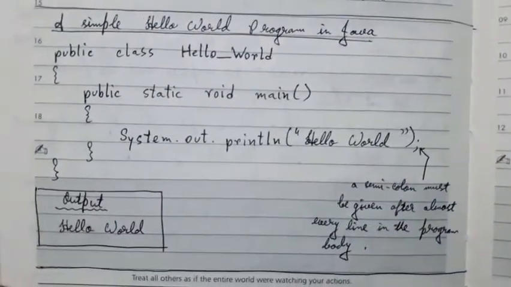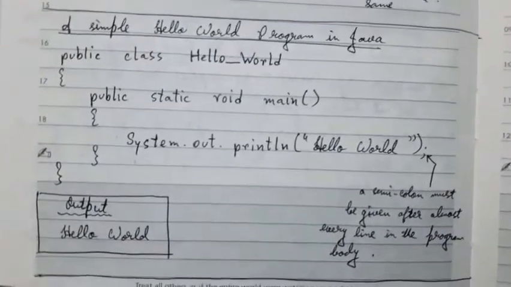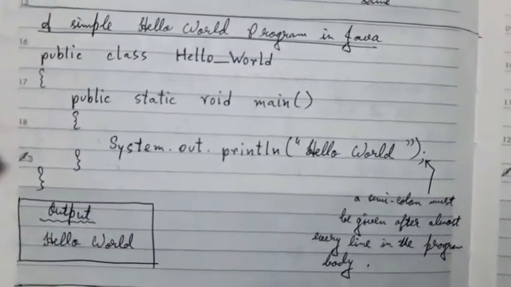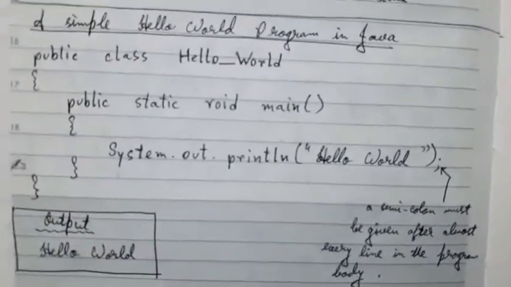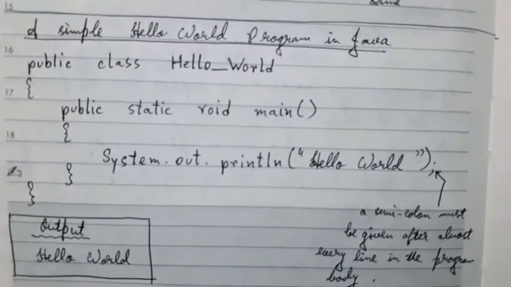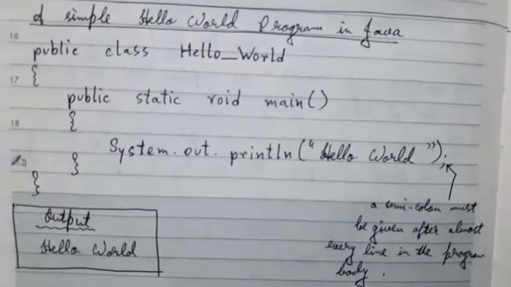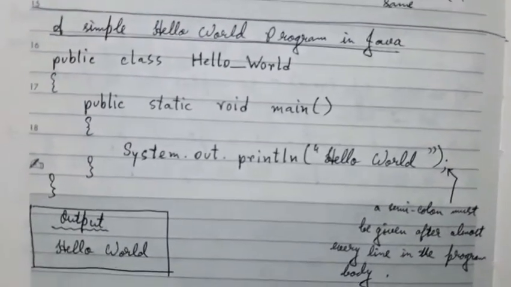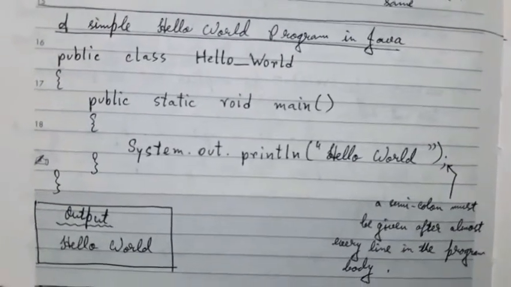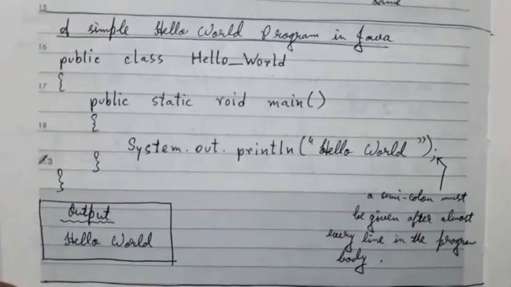Next day I'm going to proceed with different types of operators and expressions, then tokens, identifiers, literals, and then different types of arithmetic operators, logical operators, bitwise operators. There are many things which you need to learn. These are actually the arithmetic parts of a Java program.